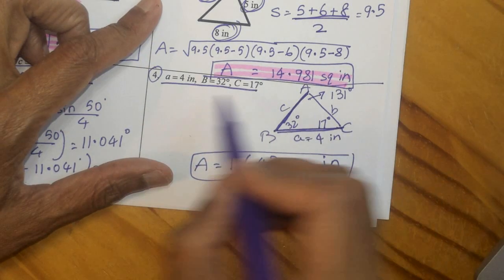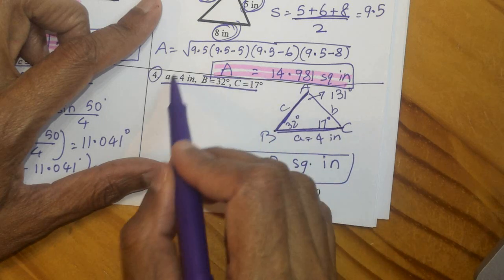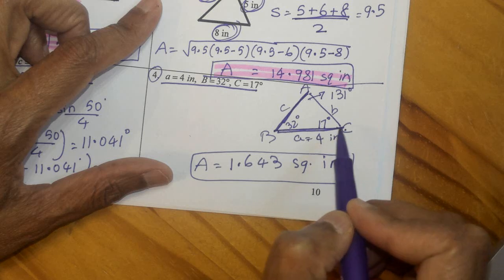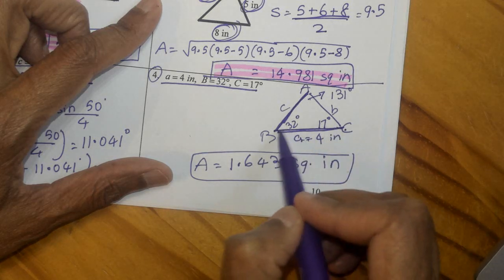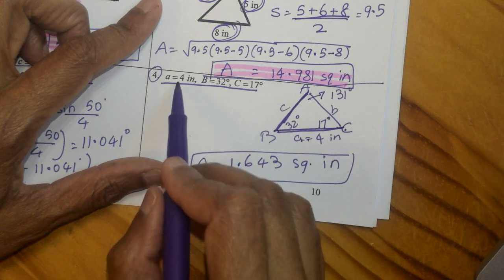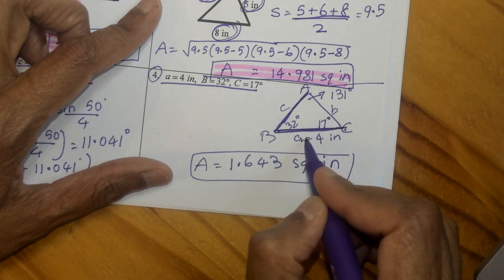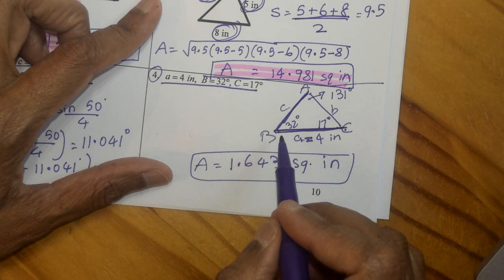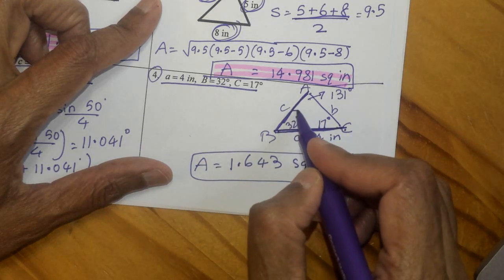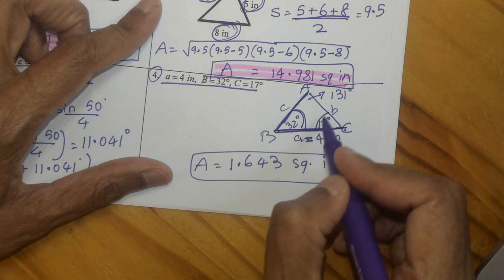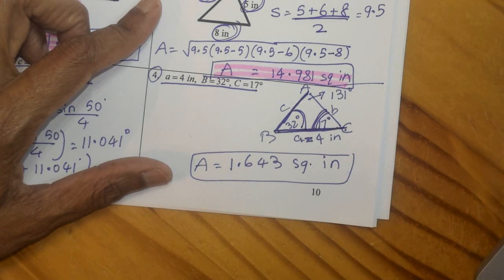You draw the triangle because I see they've given me some piece of information. So A, B, C, that's how I draw my triangle. And small a, small b, small c, what all have they given me? A equals to 4 inches. That's right here. They've given me this. And then angle B equals to 32 degrees. So they've given me this. And what else have they? Angle C equals to 17 degrees. They have given me this.